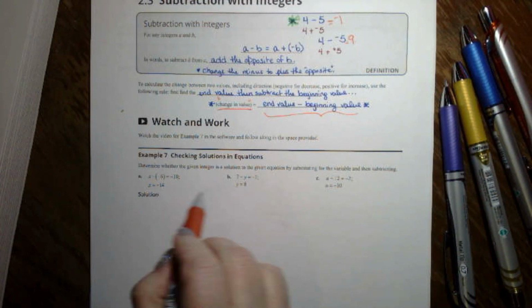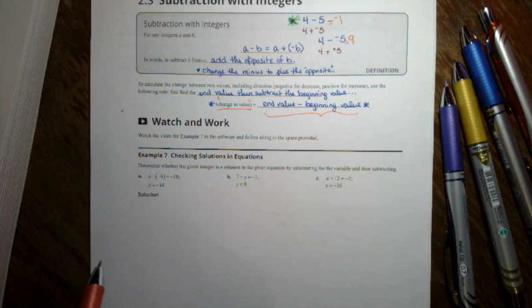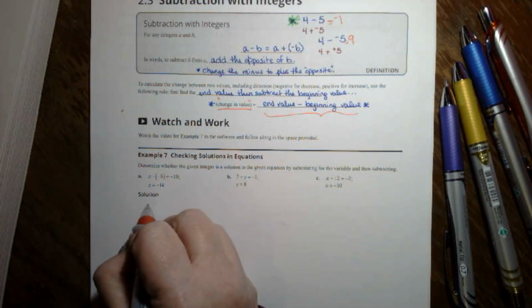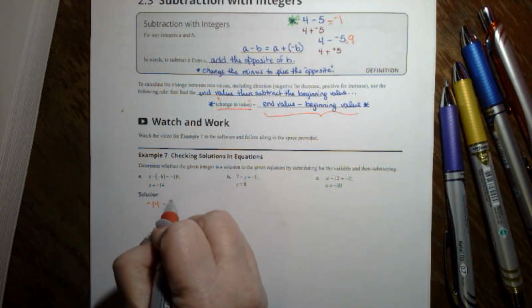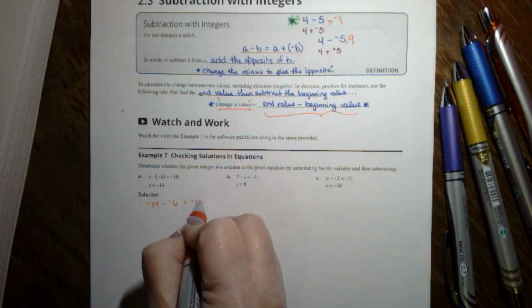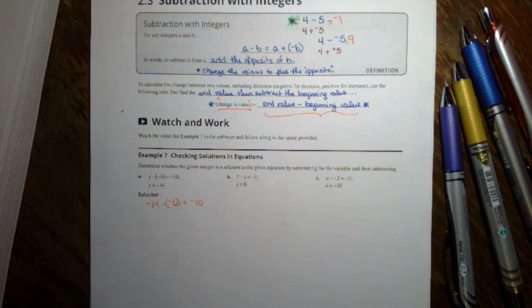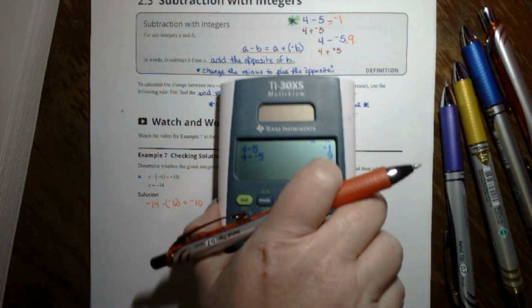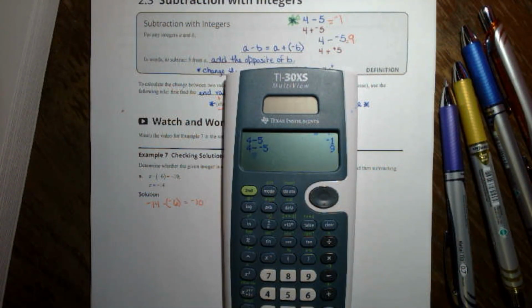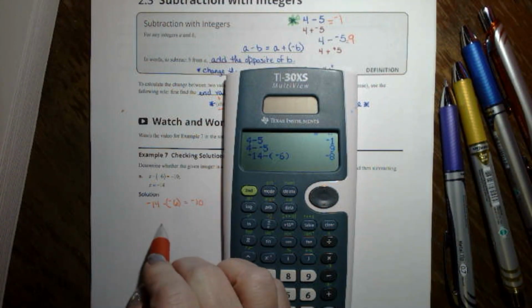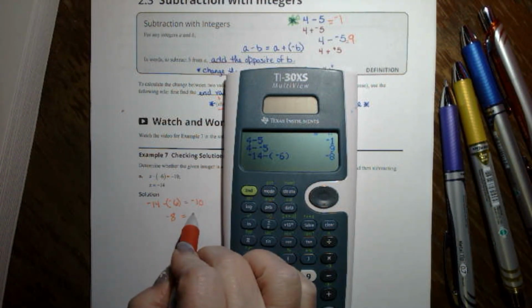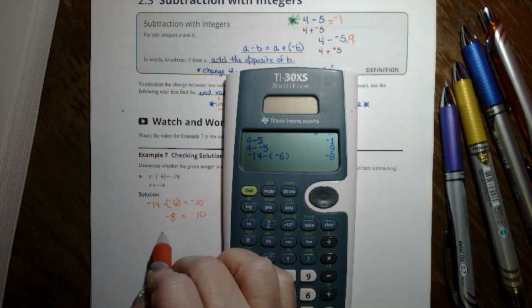They want us to check these equations to see if these are solutions or not. So you know we have to plug these in. Negative 14 minus negative 6 is equal to negative 10. I can drop the parentheses and still see it in my head, or you can put it in. Either way is fine. So negative 14 minus parentheses, negative 6, close parentheses, enter, it got negative 8. That does not equal negative 10, so this is not a solution.